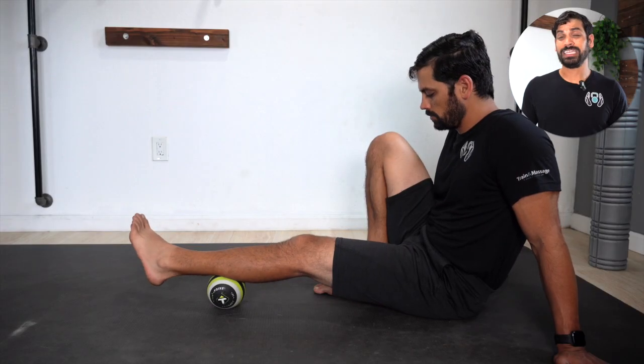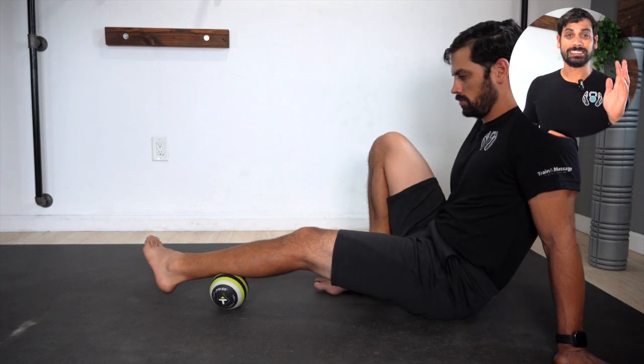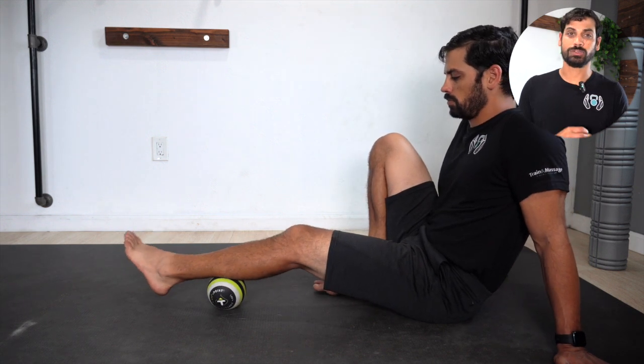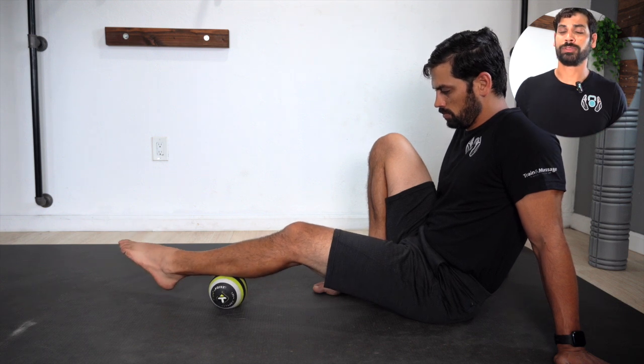And now finally, pin down the most tender spot, apply as much weight as you can, and then flex and extend that ankle, performing ankle dorsiflexion and plantar flexion. One more time, do that one for 30 seconds.